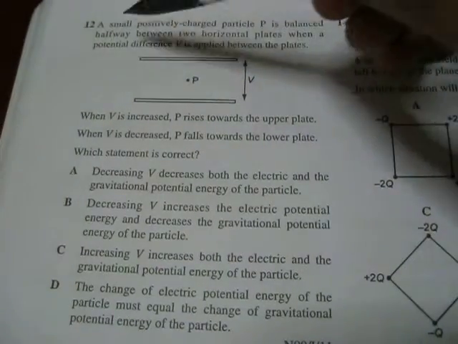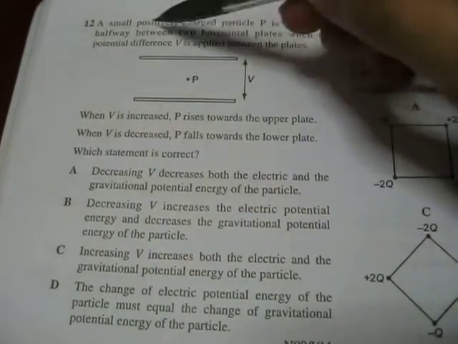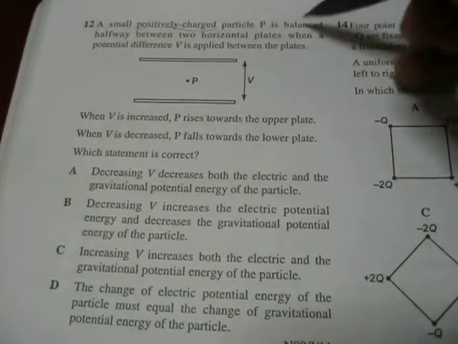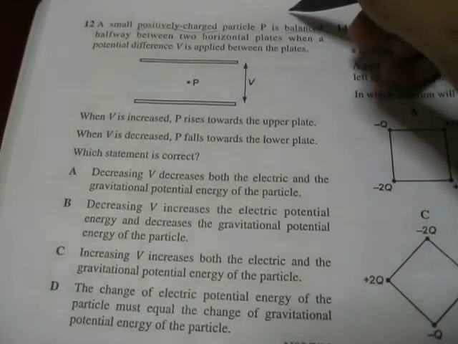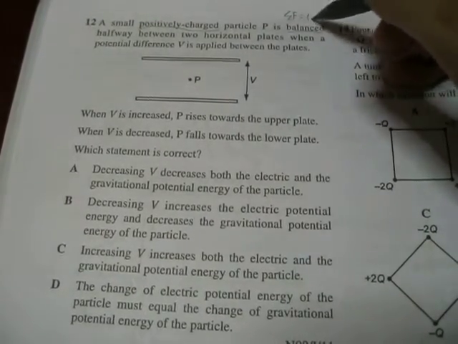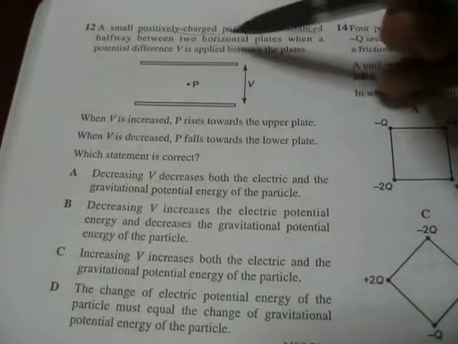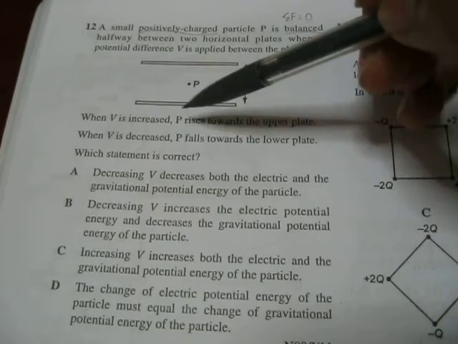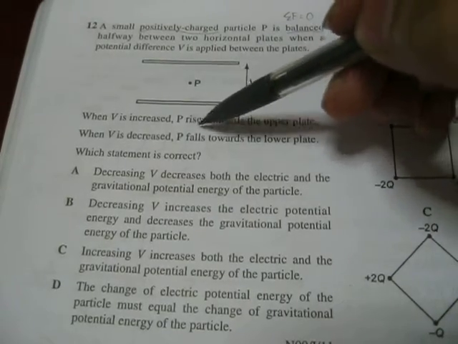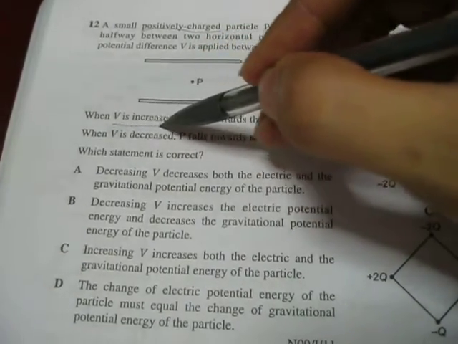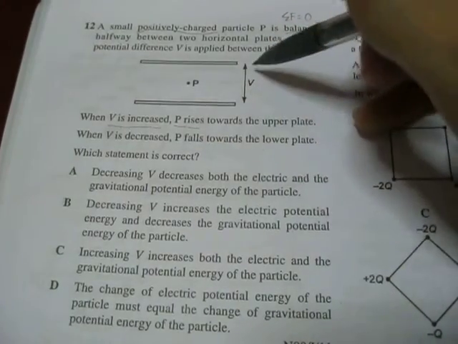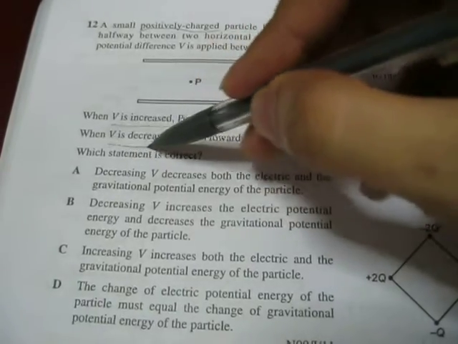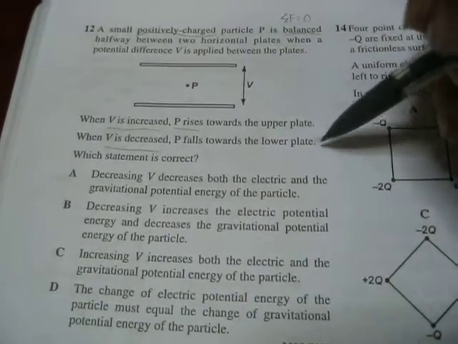Alright, so let's look at question 12. A small positively charged particle P is balanced. So balanced just means the resultant force is 0. It is halfway between two horizontal plates when a potential V is applied between the plates. When V is increased, P rises, so when you increase V, P moves up towards the upper plate. And when V is decreased, P falls towards the lower plate.